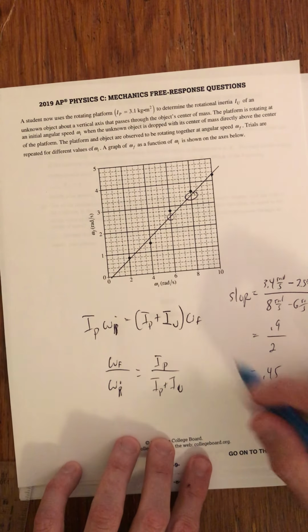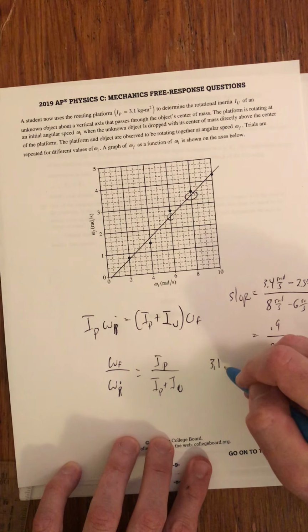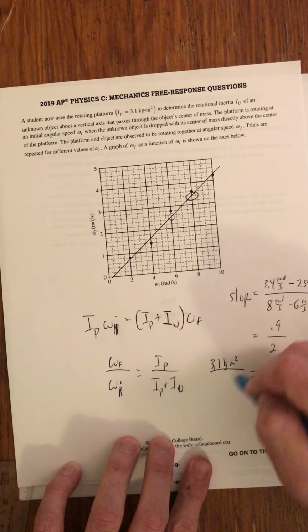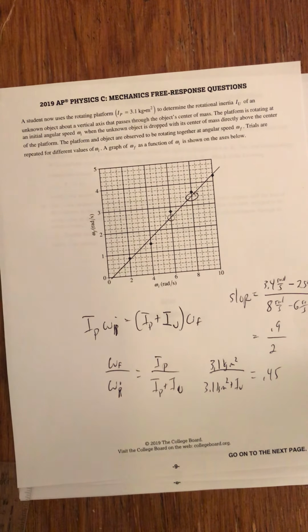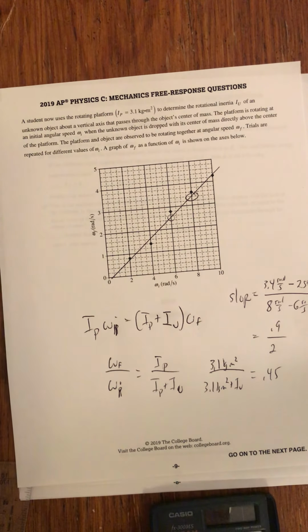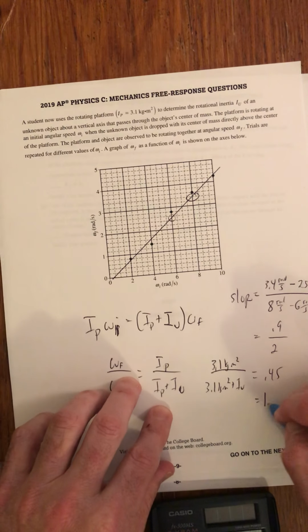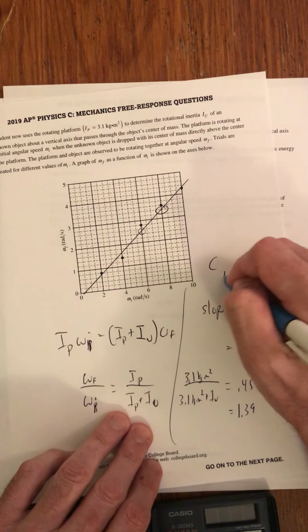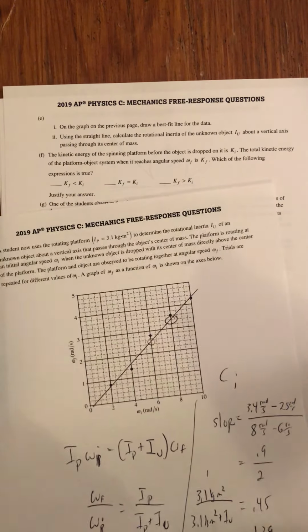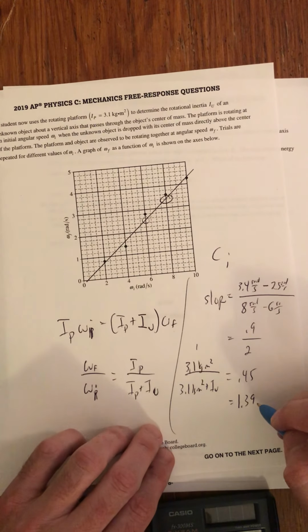So let's fill in what we know. That means 3.1 kilogram meter squared over 3.1 kilogram meter squared plus IU. Multiply things across. 3.1 times 0.45, so 1.39.